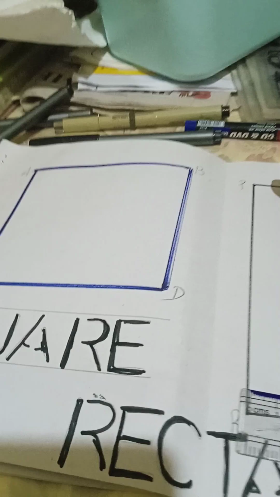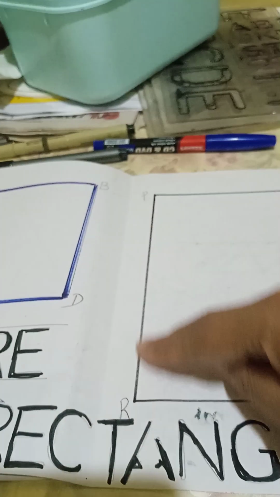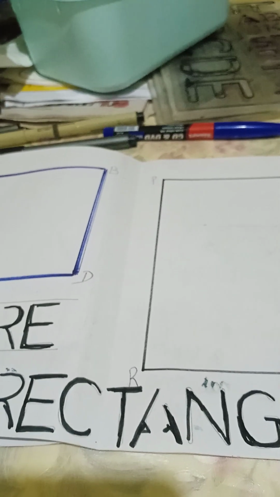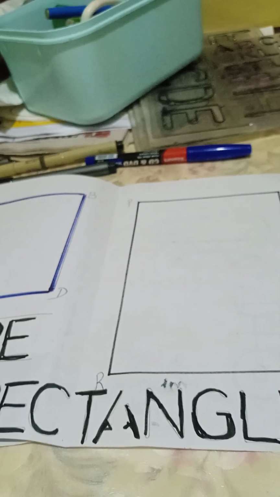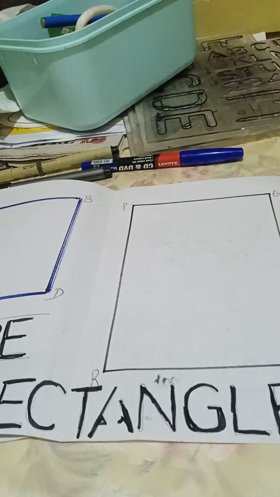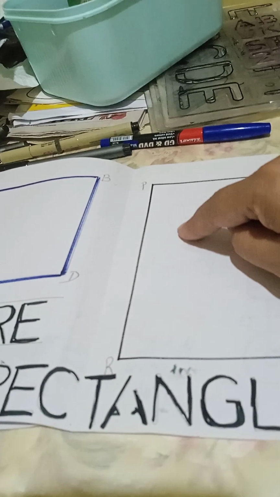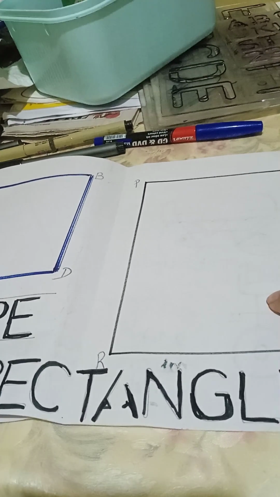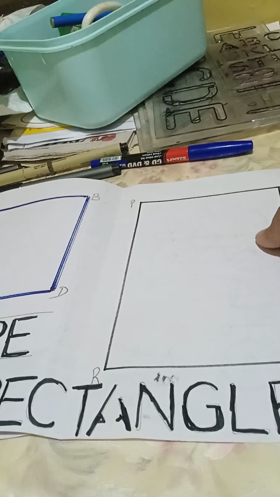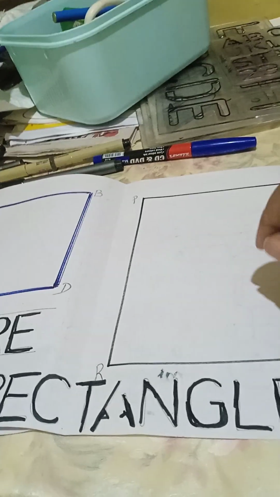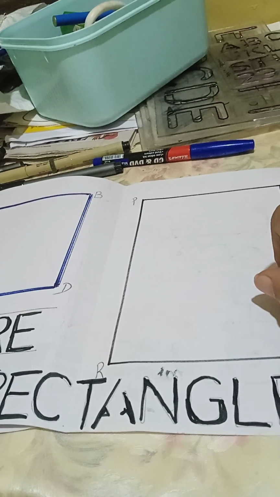Now this resembles an L shape. This resembles the shape called 7. So if you're drawing a rough figure of a rectangle, you'll draw an L and then you'll draw the number 7 to complete the rectangle.